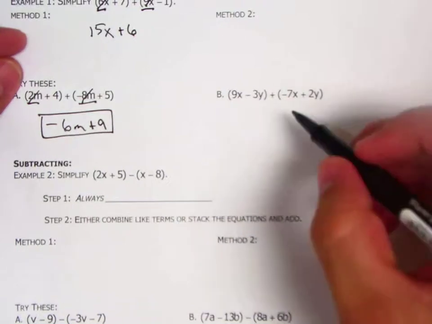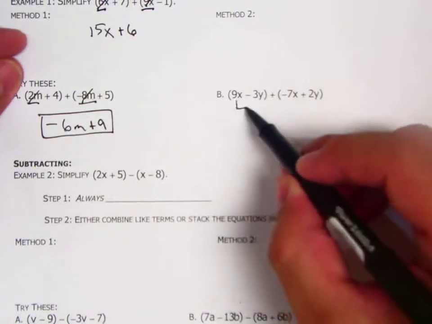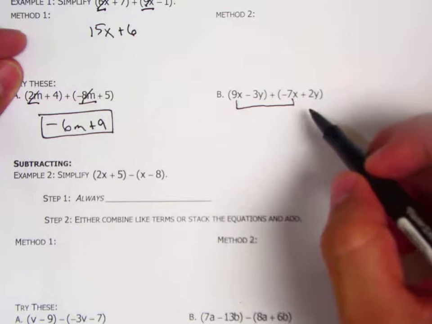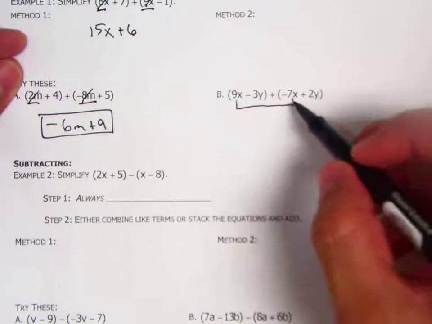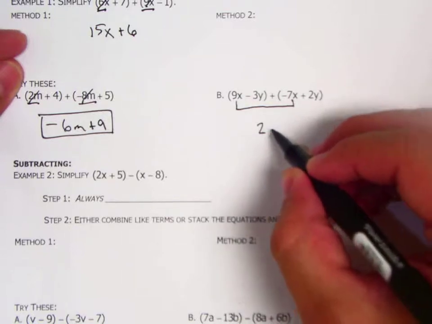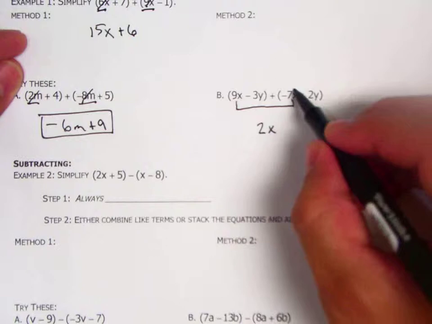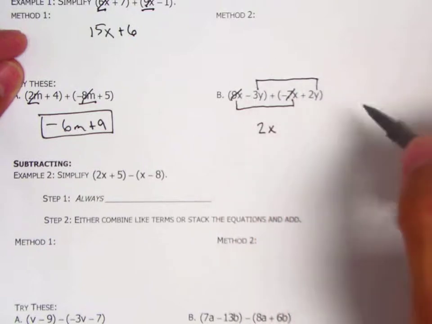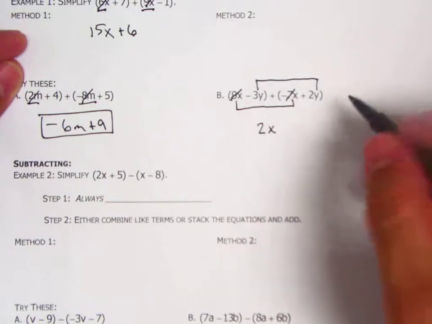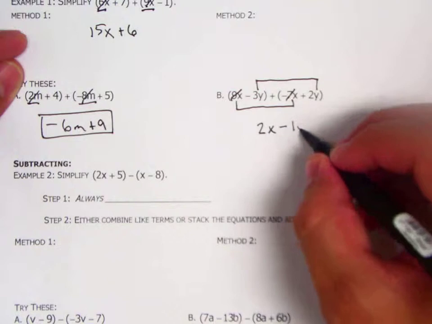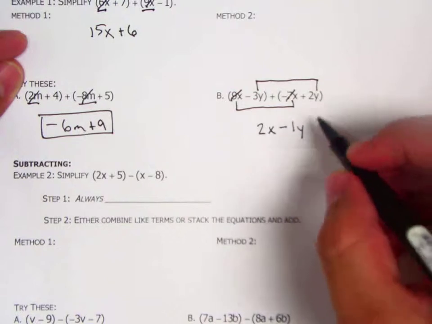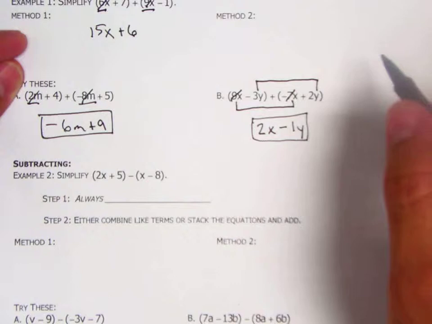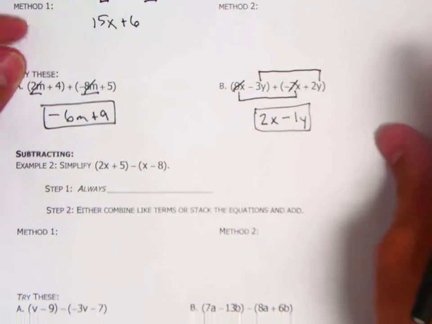So do the same thing over here for B. 9x and negative 7x are like terms, so we're going to group them into one. So 9 and negative 7 makes 2x. Cross them out. And then negative 3y and positive 2y make negative 1y. That's simple. Okay. Now let's look at subtraction.